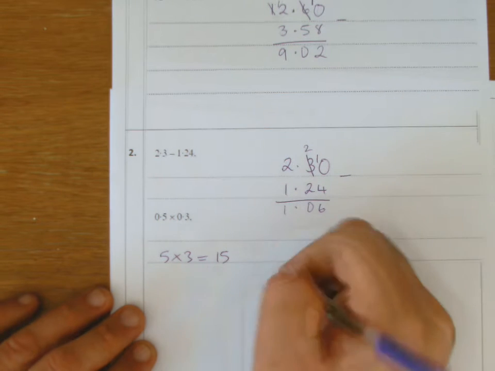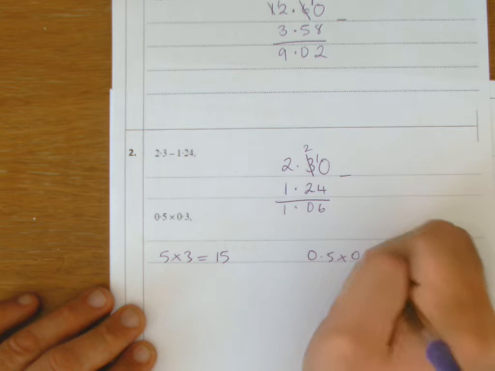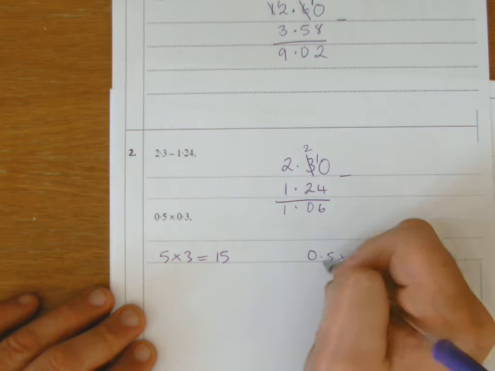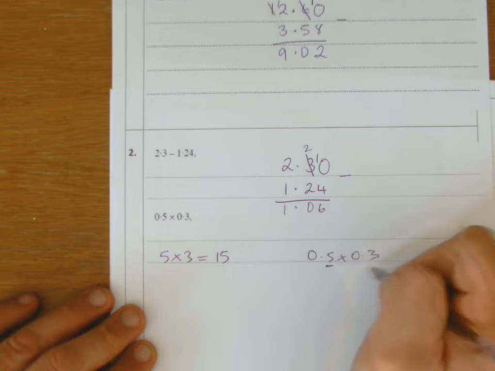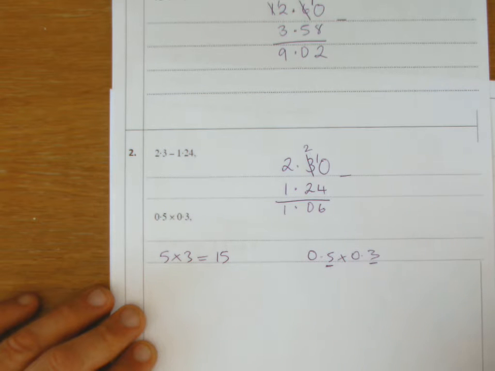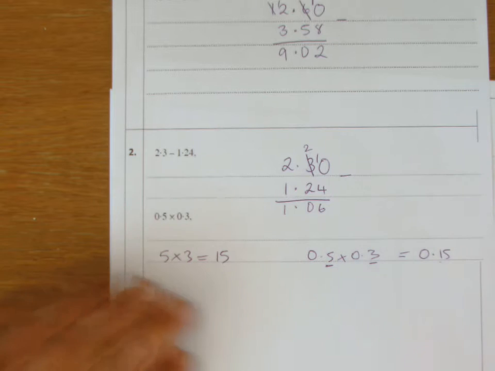But then when it comes to working out this, you look at how many decimal places there are. You've got 1 here and 1 here. So there's 2 in total. So you need to have 2 in your answer, 0.15.